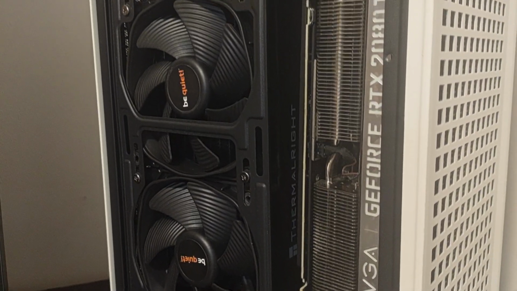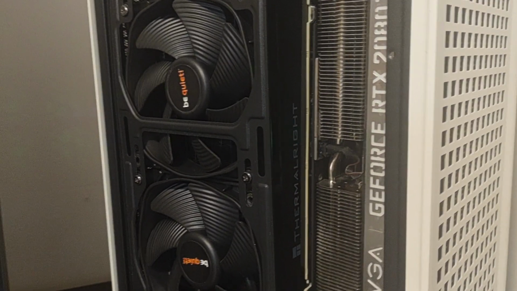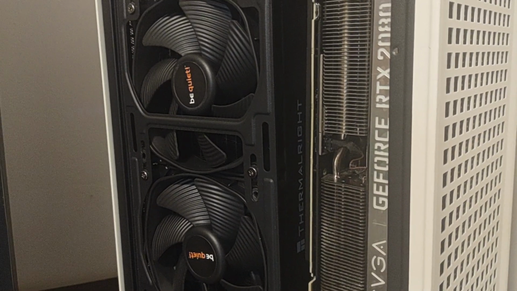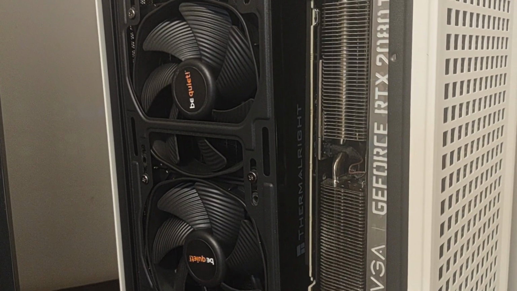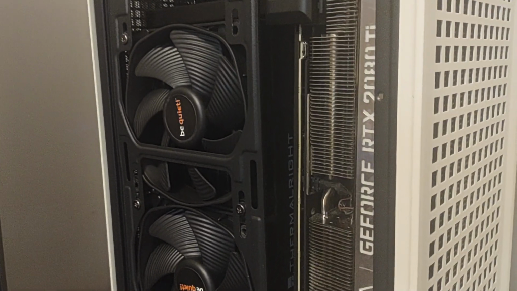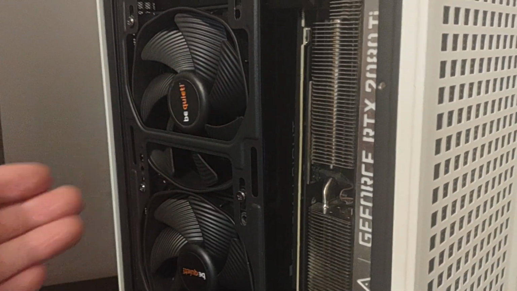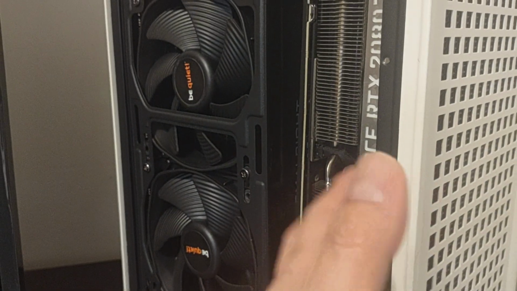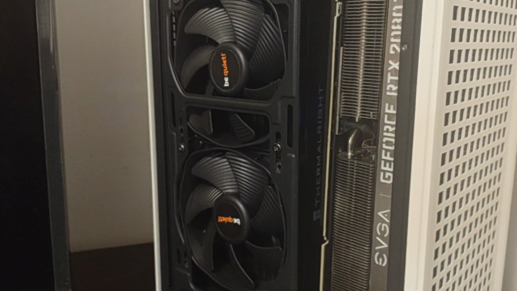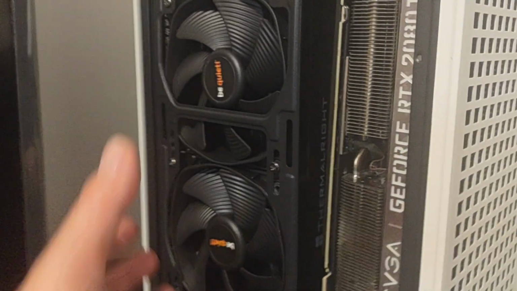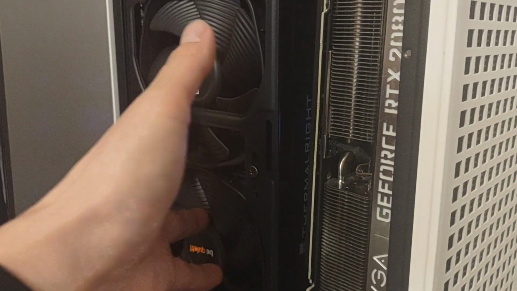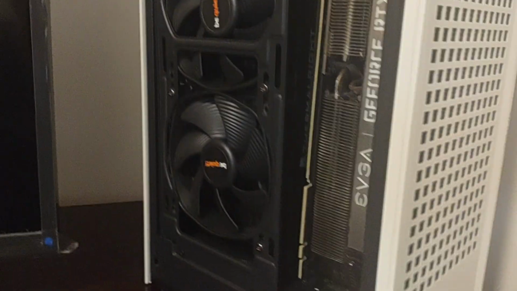And you know, Gamers Nexus mentioned this, Vancouver Canucks mentioned this in their videos. Essentially, if you're pulling air into the case, the graphics card is going to suffer. So a lot of times you're going to run into the question, should these fans be intake or should they be exhaust, right?